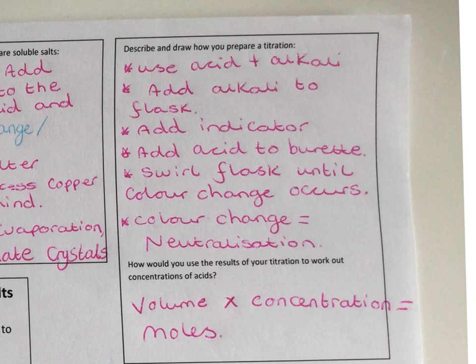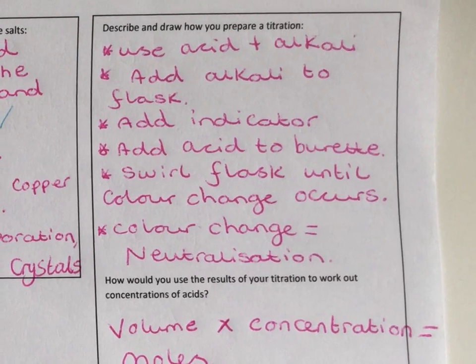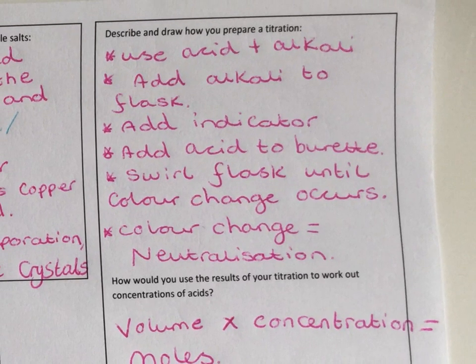The other thing you will have either done or been shown in class is a titration. For titrations, you use an acid and an alkali. You add the alkali to a flask, you add a few drops of an indicator, and then you add the acid to the burette. The burette is a more accurate way of measuring something, and it's got a little tap, instead of just using a measuring cylinder or pipetting it in.